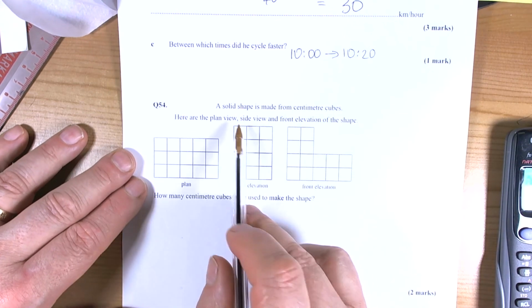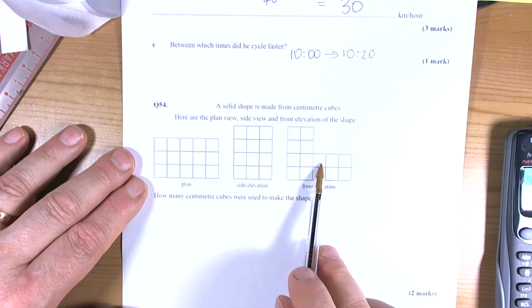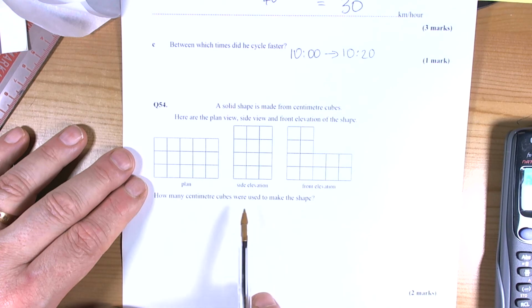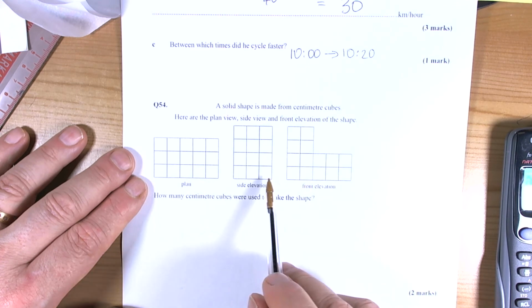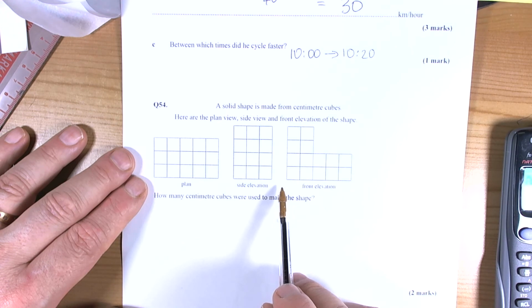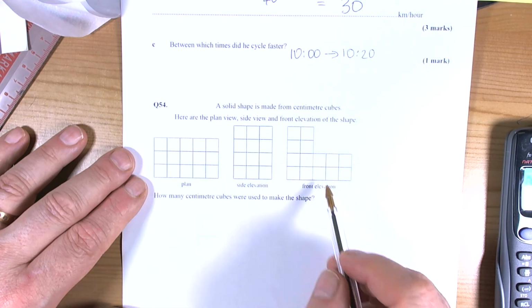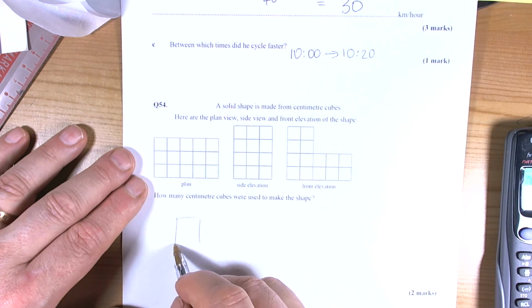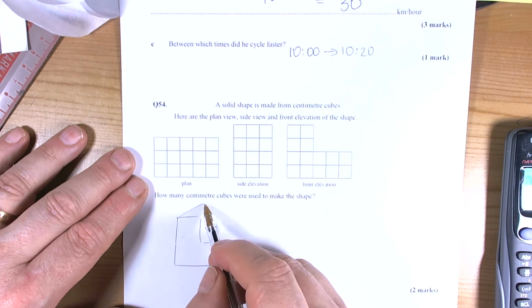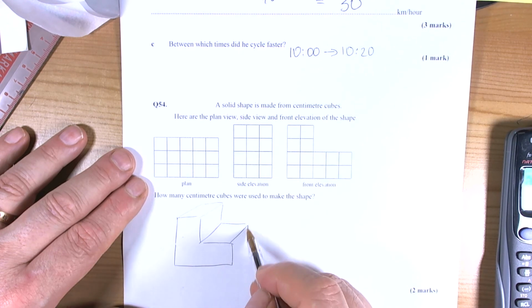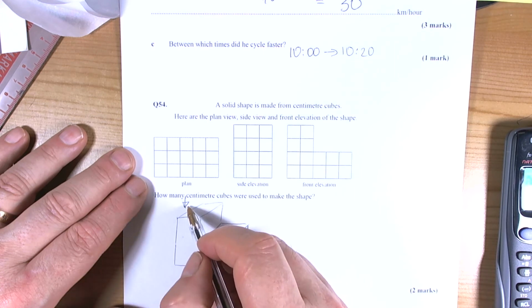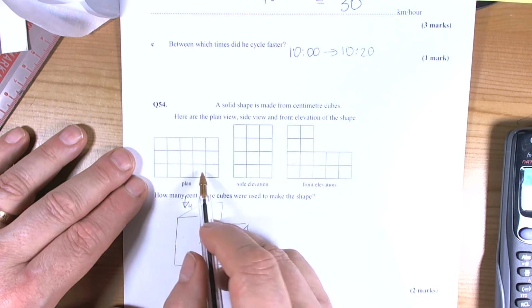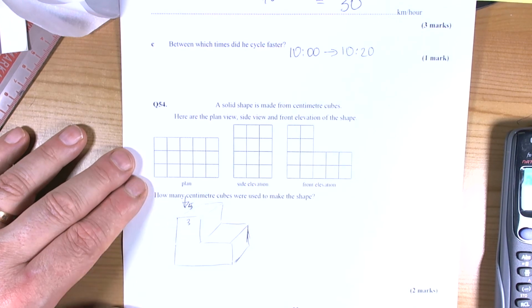Right, so this next part of the question talks about a solid shape made from centimetre cubes, the plan, the side and the front elevation. So the information tells us about the shape. This front elevation is suggesting that the shape is of this type. So that's the 3D image. The plan view is telling us that it was 4 centimetres, 5 centimetres by 3, and the 3 was the hole.